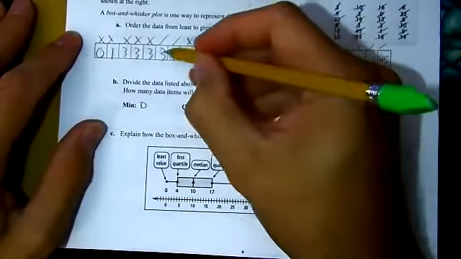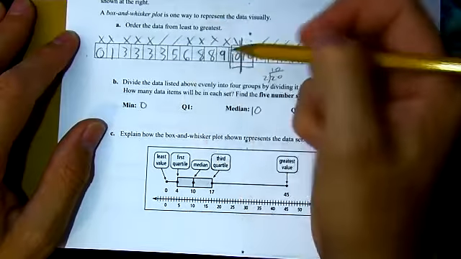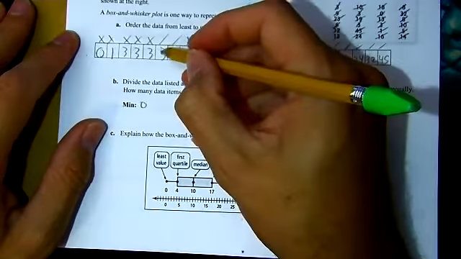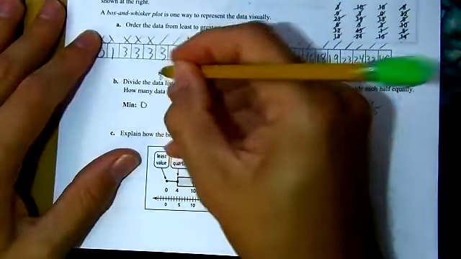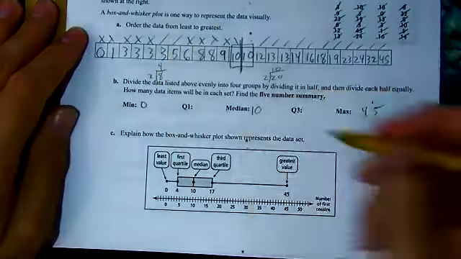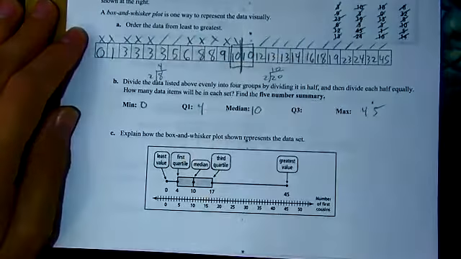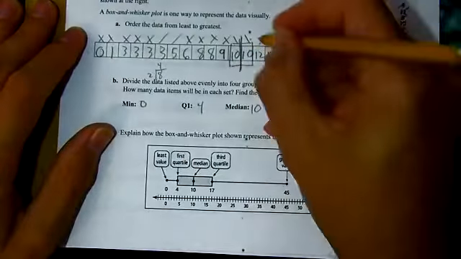So this time it's 3 and 5. You can do this an easier way: what's in between 3 and 5? Well, 4. But if you just want to see how that works, add them together, divide by 2, you get 4. So Q1 is 4. Same thing on this side, for each one.